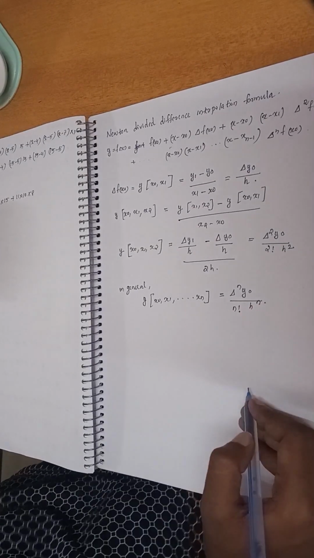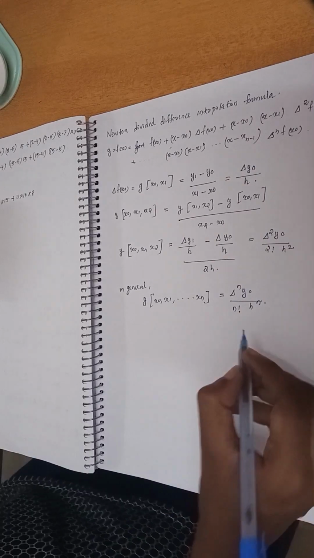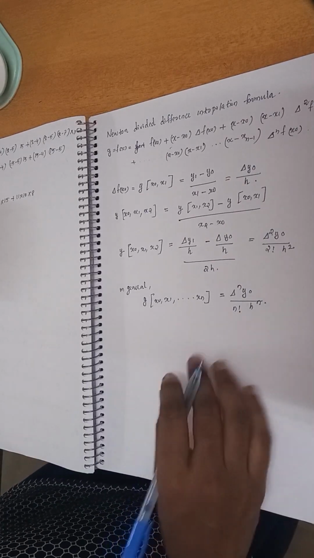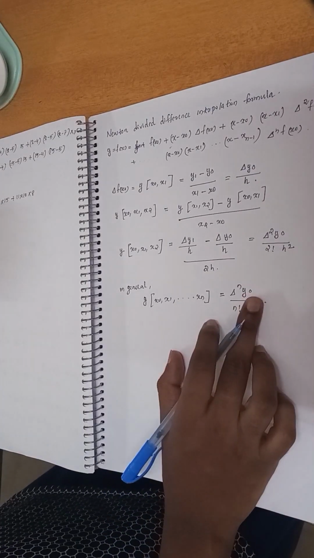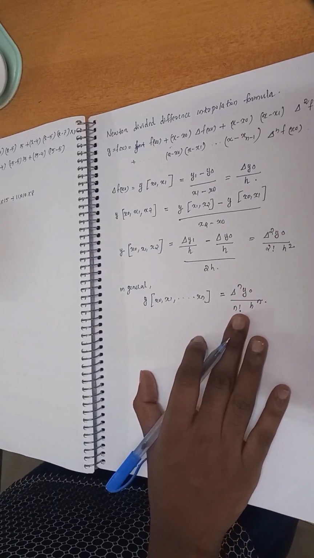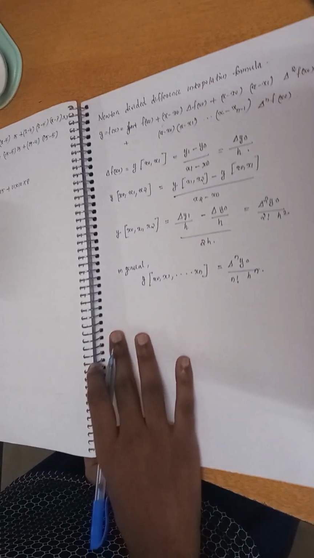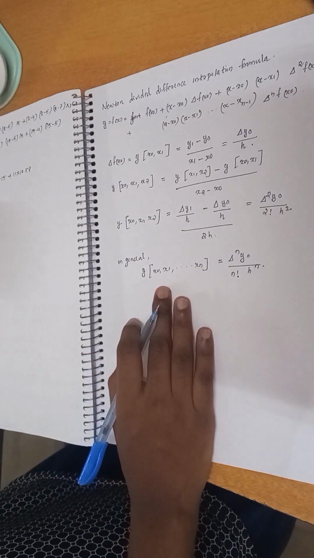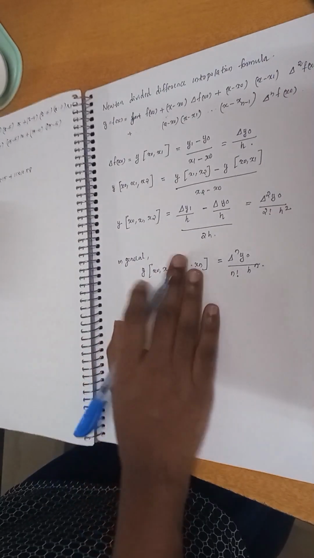So, the Newton's divided difference interpolation formula is expressed in terms of Newton's forward difference formula. Similarly, we can write the Newton's divided difference interpolation formula in terms of Newton's backward difference.